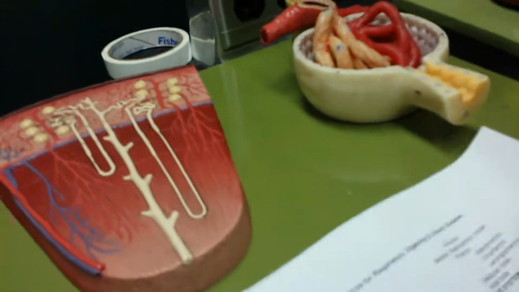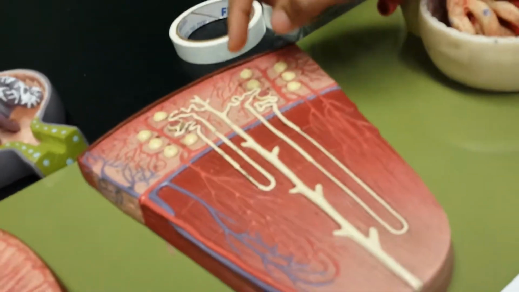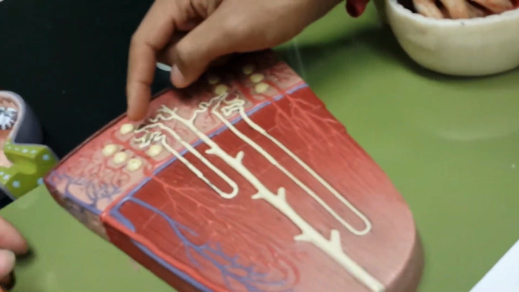It was the first on the list. Okay, so the whole thing is in the front. Yeah. So afferent is coming in.